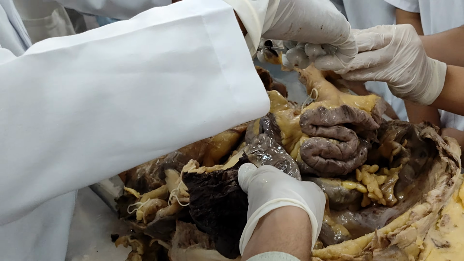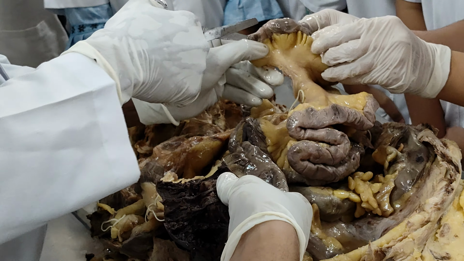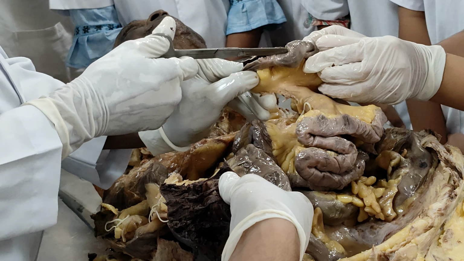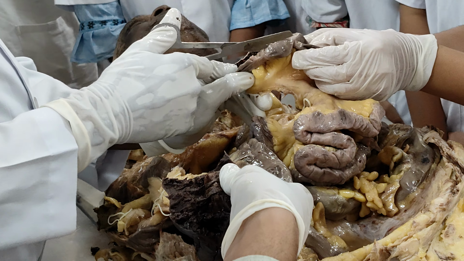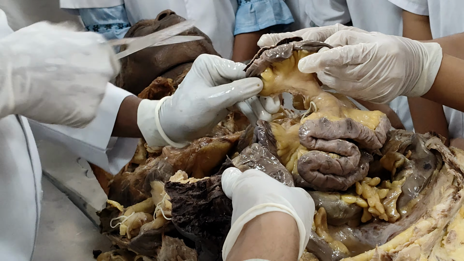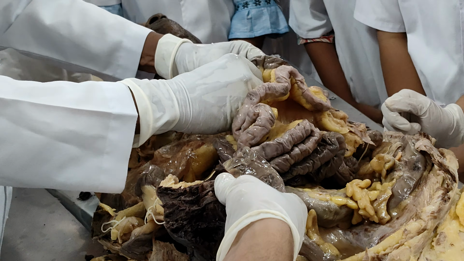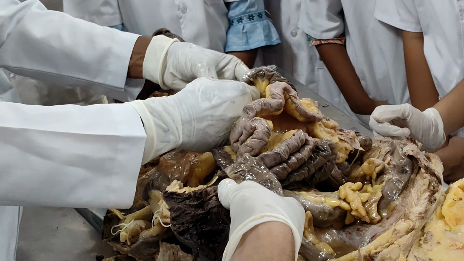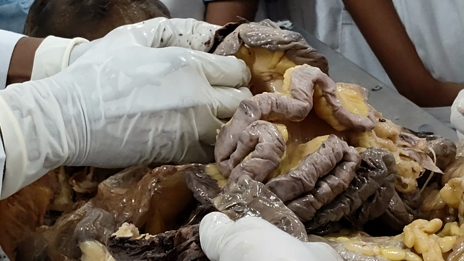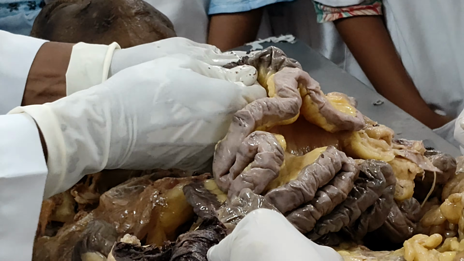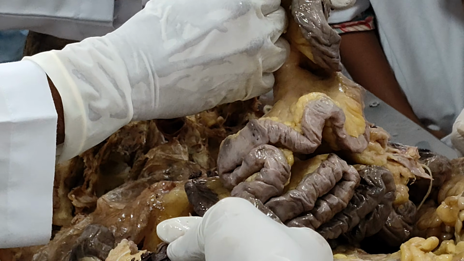Now I'm just cutting the ileum also. Right. I'll just open the ileum and I'll just empty this part. Right. Okay. Now let us see. First we can wash this, correct.